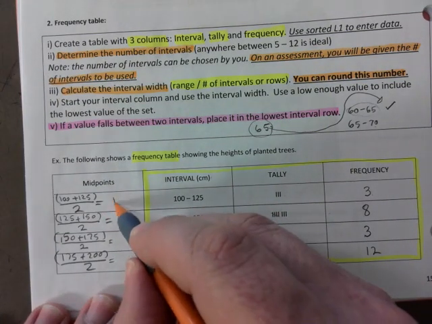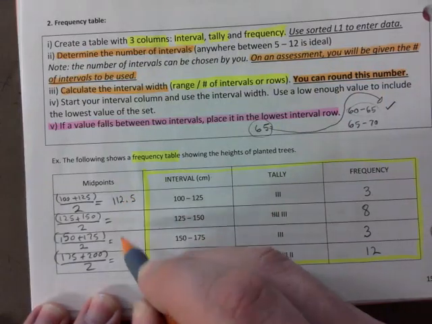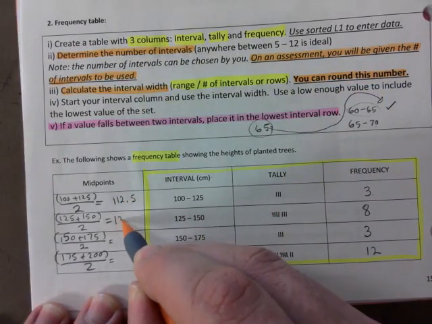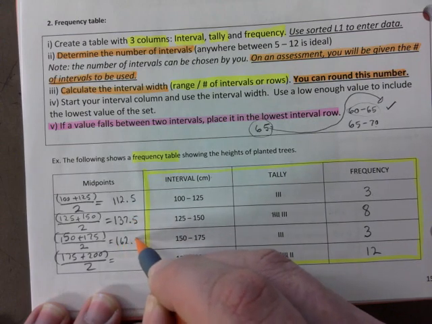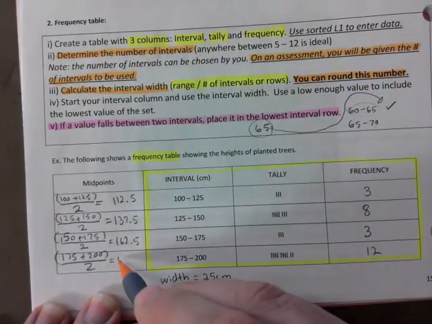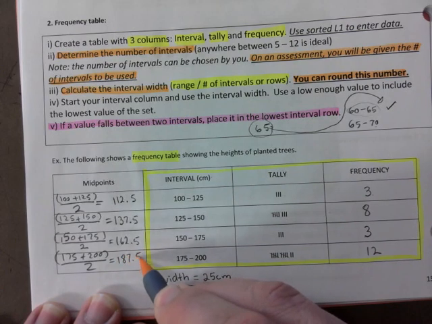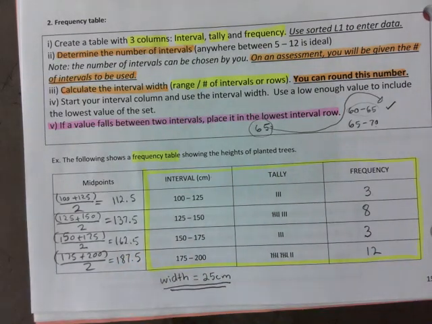And you get 112.5, 137.5, 162.5, and 187.5.